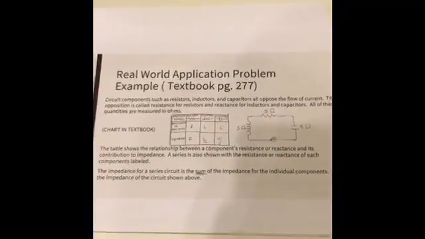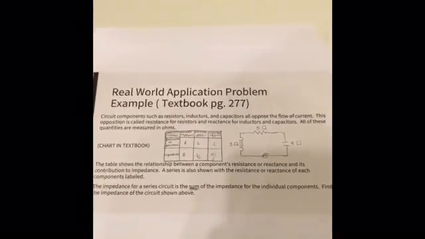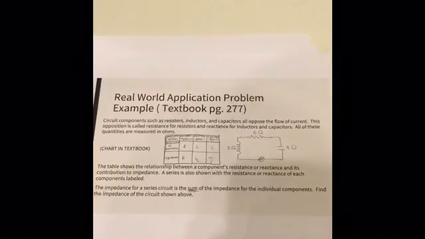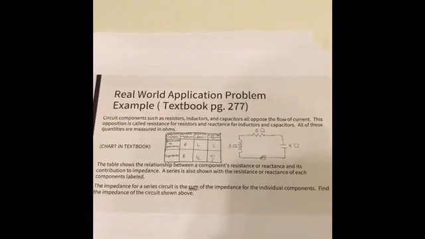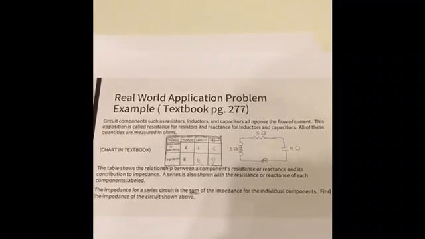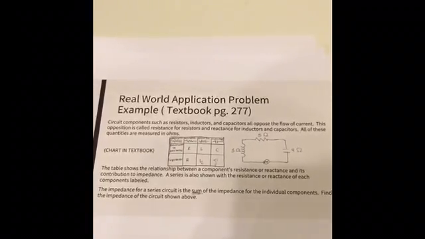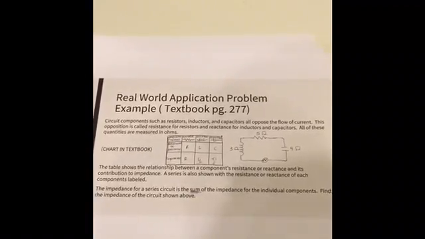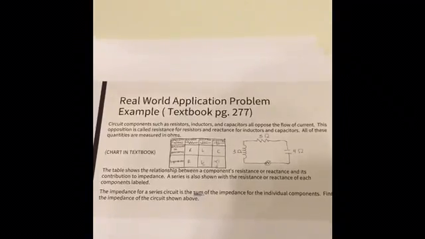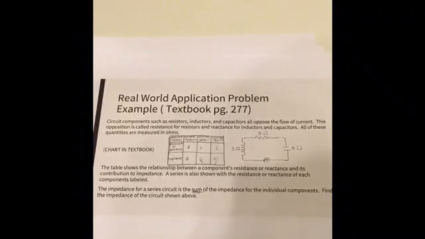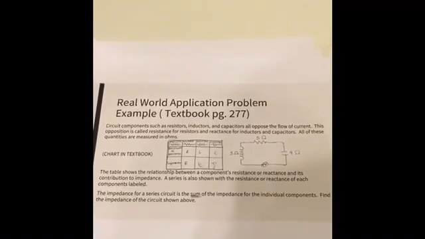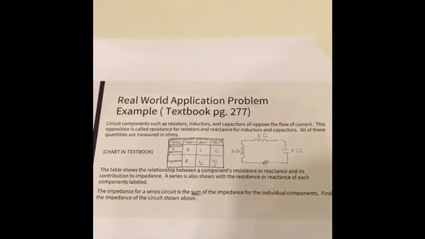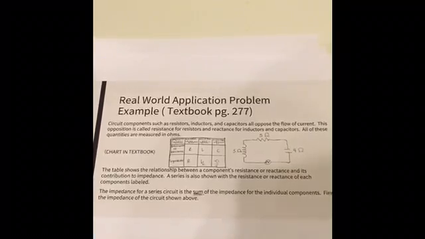Real-world application problem example. Circuit components such as resistors, inductors, and capacitors all oppose the flow of current. This opposition is called resistance for resistors, or reactance for inductors and capacitors. All of these quantities are measured in ohms. The table shows the relationship between a component's resistance or reactance and its contribution to impedance. A series circuit is also shown with the resistance or reactance for each component labeled.